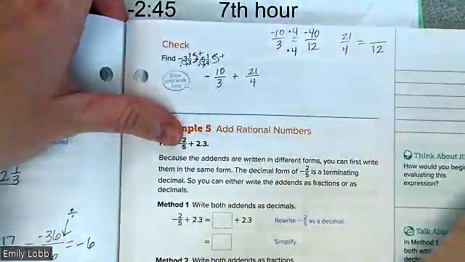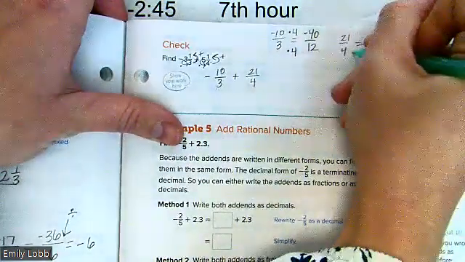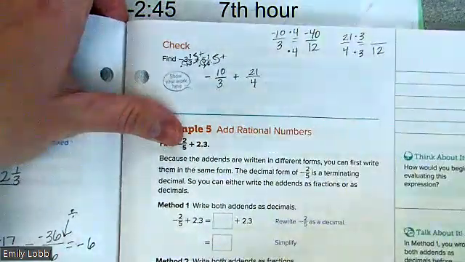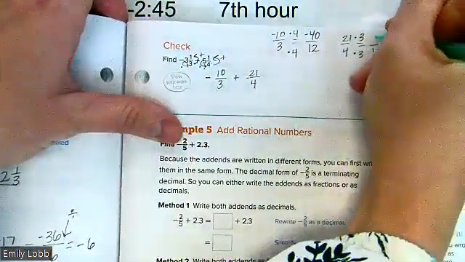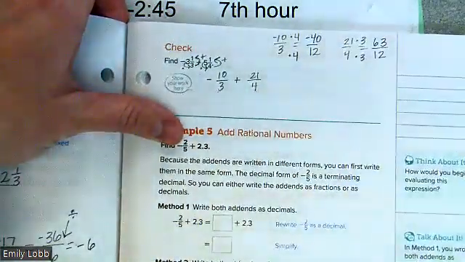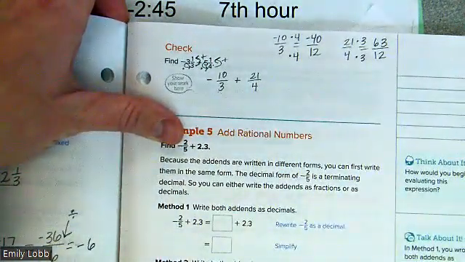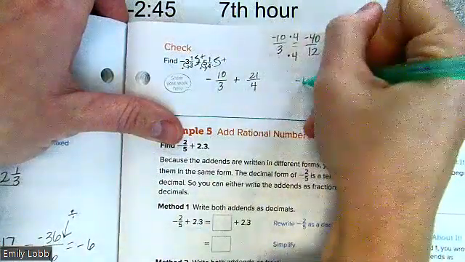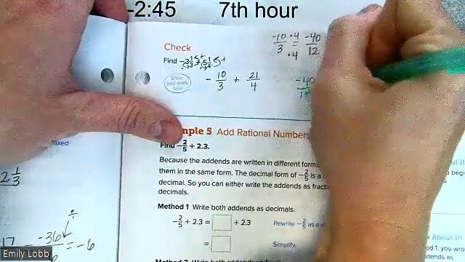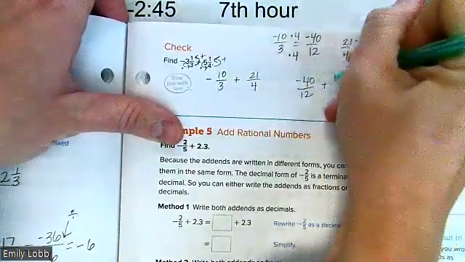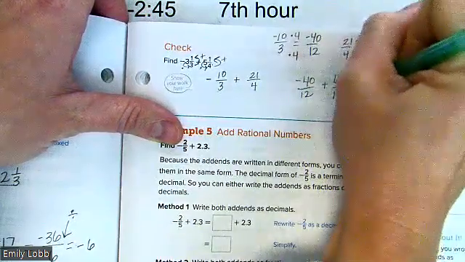4 times what is 12? 3. So we have to multiply the 21 by 3, which gives us 63. Sharpen it. So now our problem is really negative 40 twelfths plus 63 twelfths.